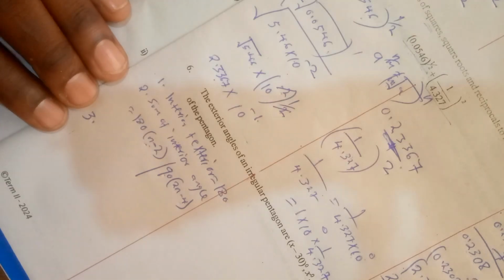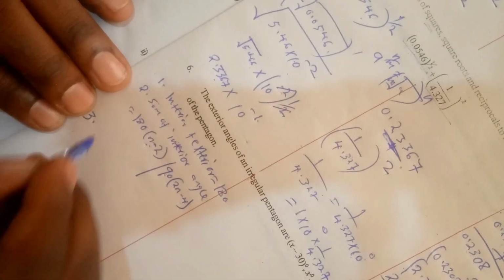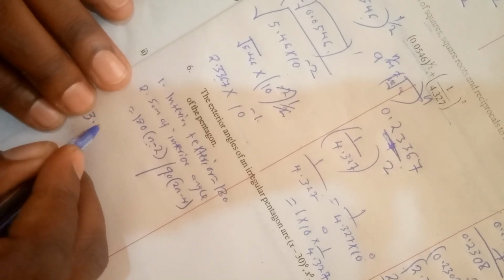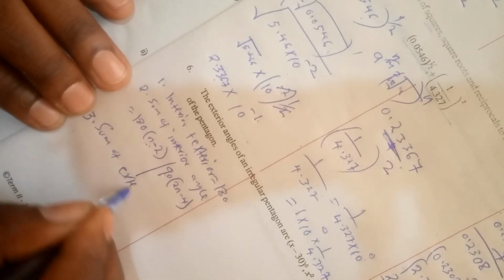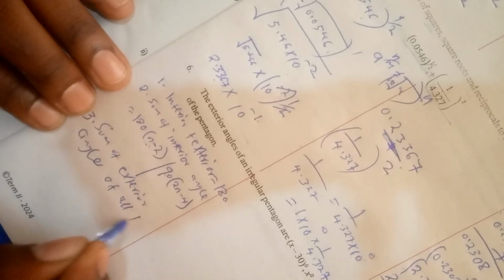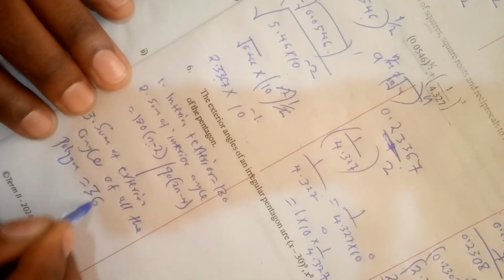Another rule which you must get to know here is that the sum of exterior angles of all the polygons is equal to 360.